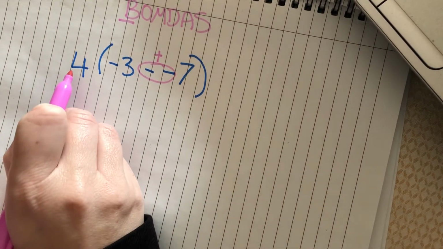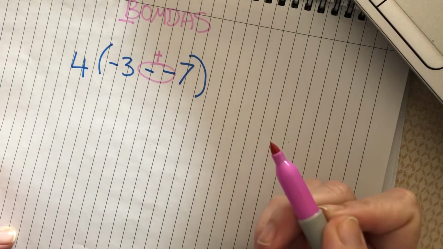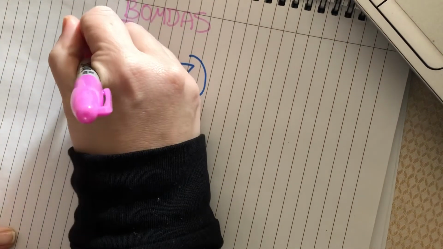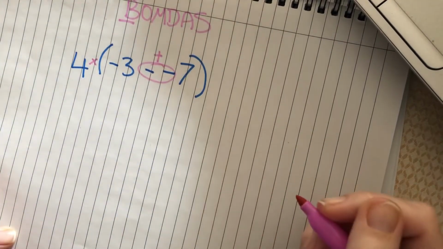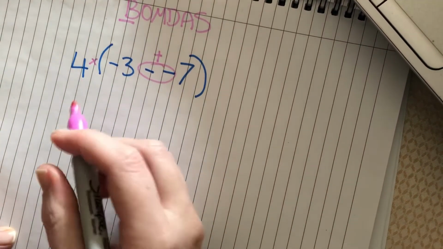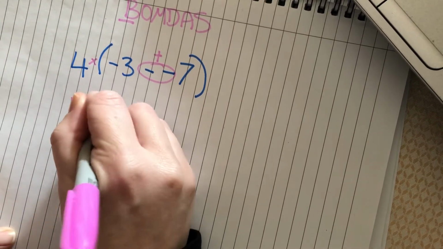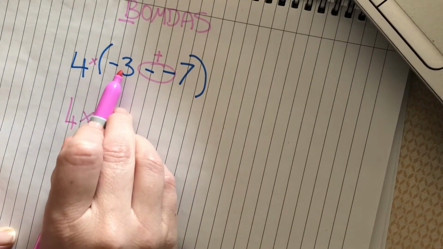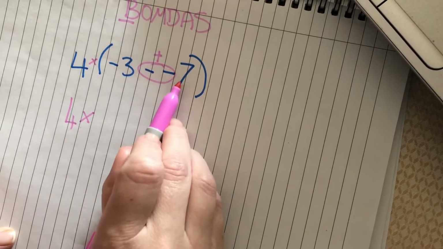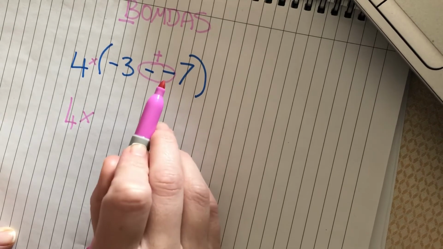If we have a number and then a bracket straight away and no symbol, there's actually an invisible multiplication symbol there. So let's go down to our next line of working. Now we're going to rewrite 4 multiplied by -3 plus 7. Some of you are going, yeah, that's 4, totally easy, but I know some of you do not find it that easy.